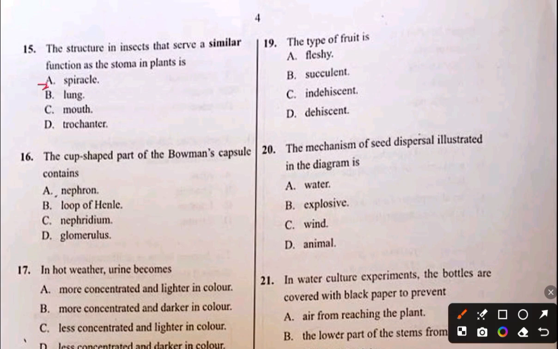Question 16. The cup-shaped part of the Bowman's capsule contains A. Nephron, B. Loop of Henle, C. Nephridium, D. Glomerulus. The answer to question 16 is D. Glomerulus.